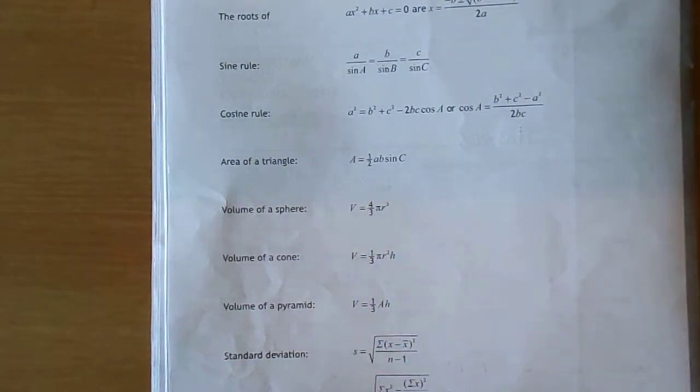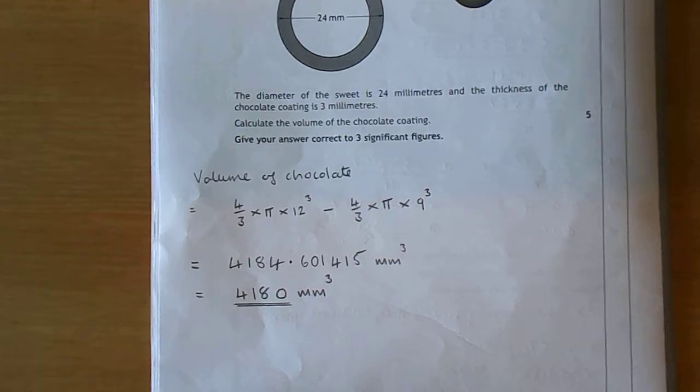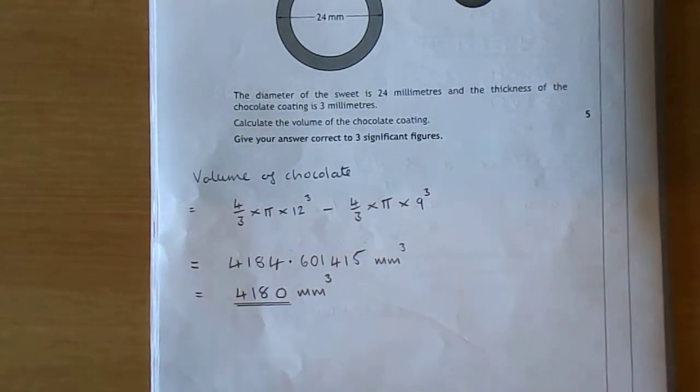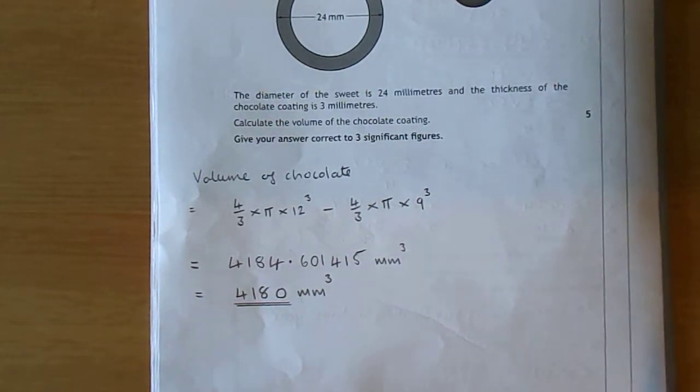Just remember that you cube it. Some people make a mistake by squaring it. So it's 4/3 pi times 12 cubed, take away 4/3 pi times 9 cubed. Just put that into your calculator, and obviously learn how to put 4/3 in as a fraction. And that's the number you should get.